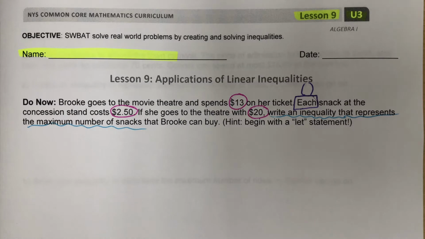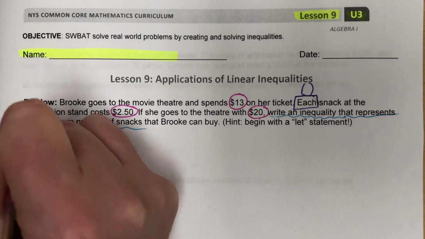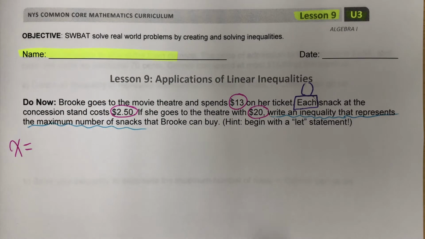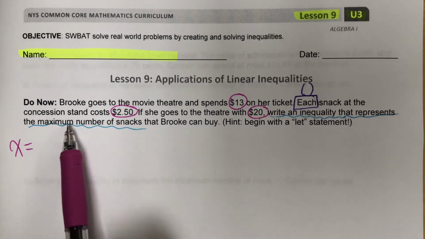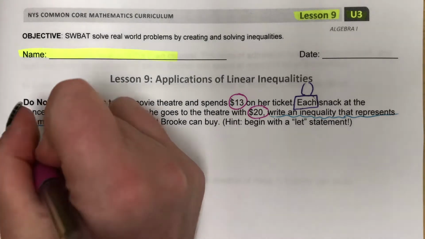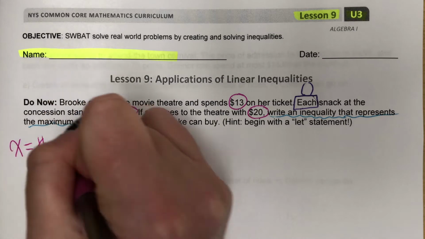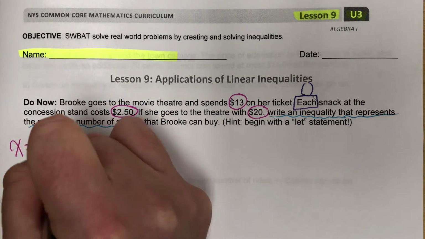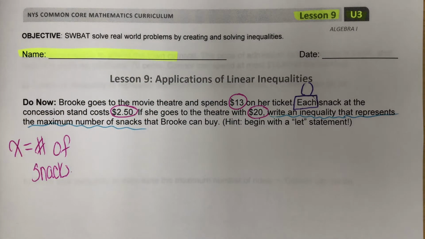All right, on the side, again, we're going to set up a let statement here. So x equals, well, if I read the question, it says I want to represent the maximum number of snacks. So that's what x will represent in this question, the number of snacks that Brooke can buy. All right, because that's what I don't know. So that's what I'm going to let x represent.